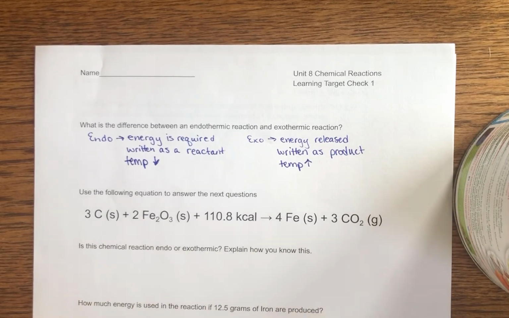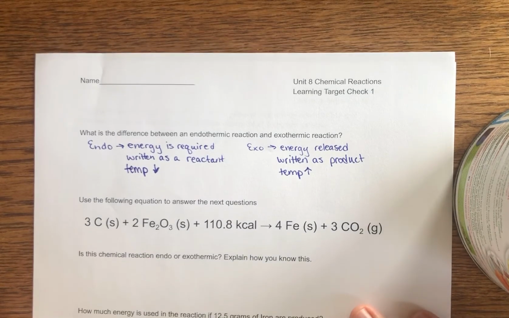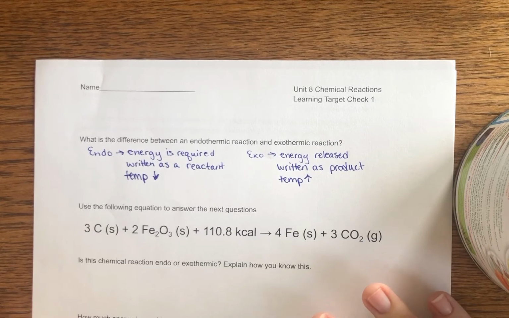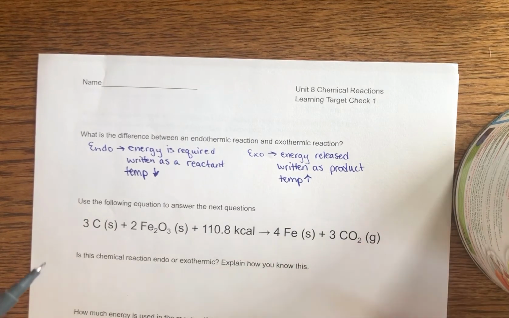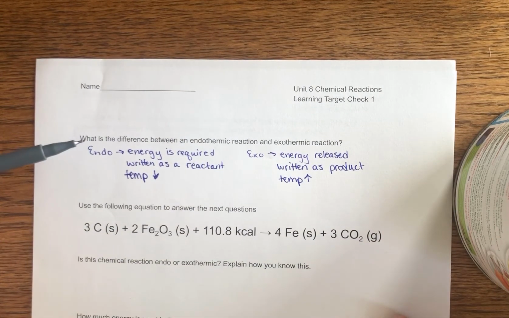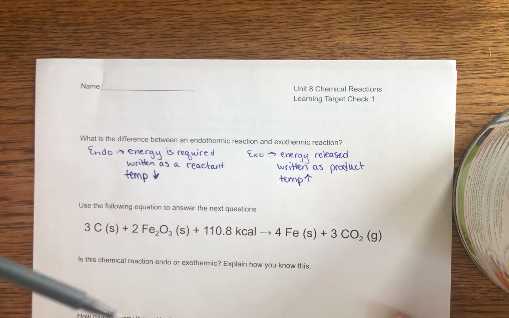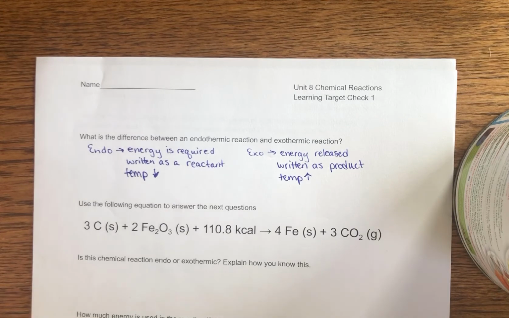This is Learning Target Check 1. I'm going to go through the answers so you can see where you went right and where you might have gone wrong. For the first question, I was asking, what's the difference between an endothermic reaction and an exothermic reaction? And I was looking for a couple different things.